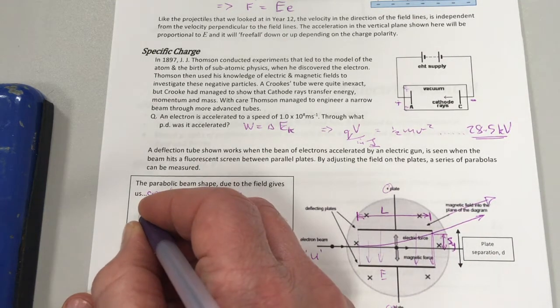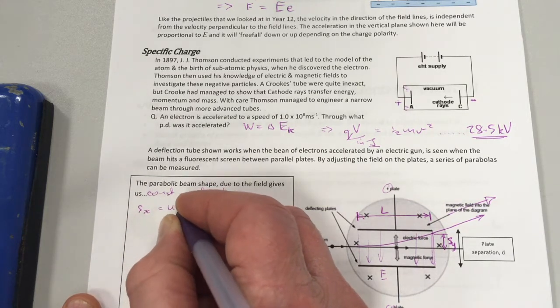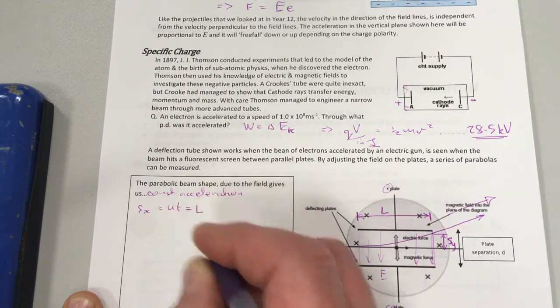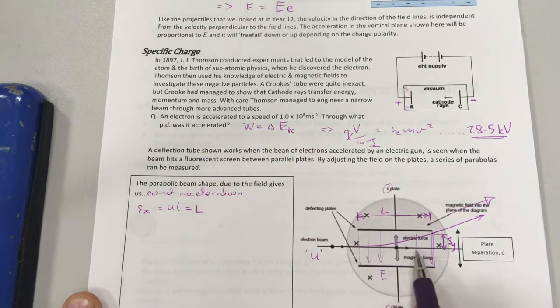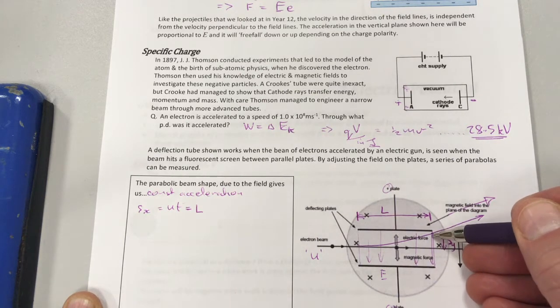So, first job, we could say s in the X direction equals ut, which equals, of course, L. So that's the distance it's changing that motion in. I'm not going to worry about distance before or afterwards, just the distance where it's changing its direction. And in that time, it has gone from here down to here, or up to here.